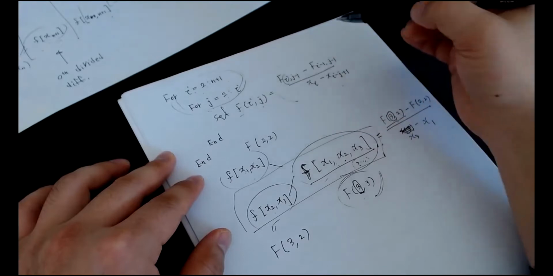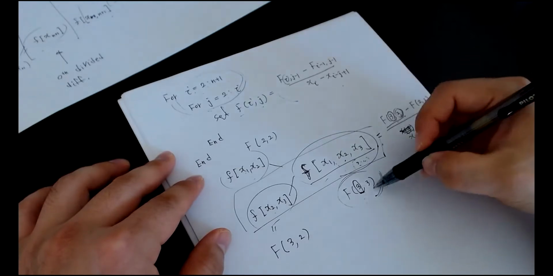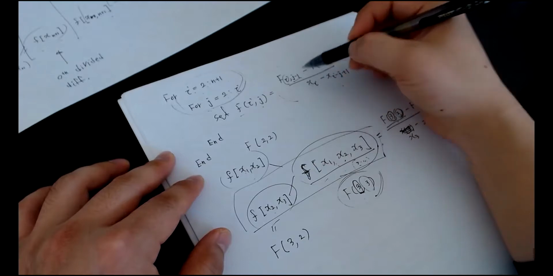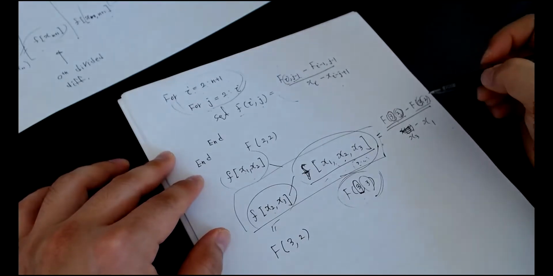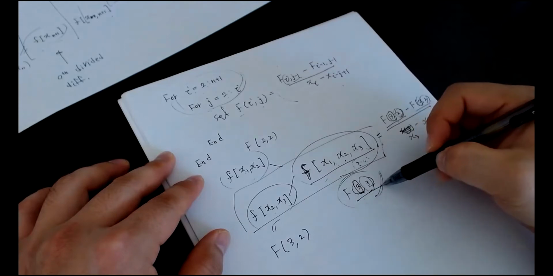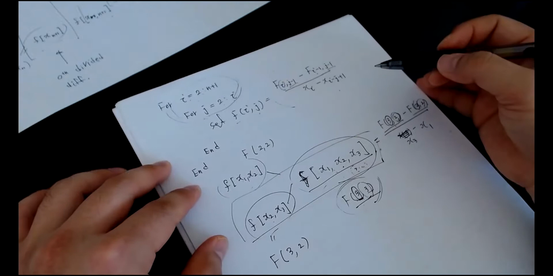The column index of the first term must be 1 less than the column index here, which is j minus 1. And the row index and column index in the second term must be 1 less than the row index and column index here. So i minus 1, j minus 1.